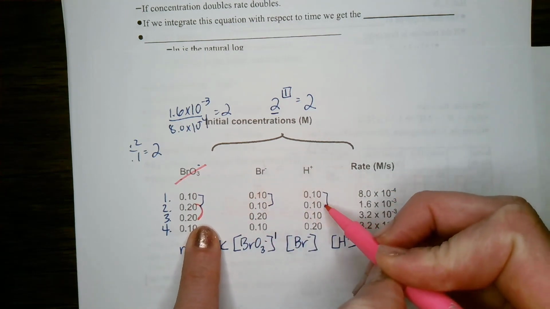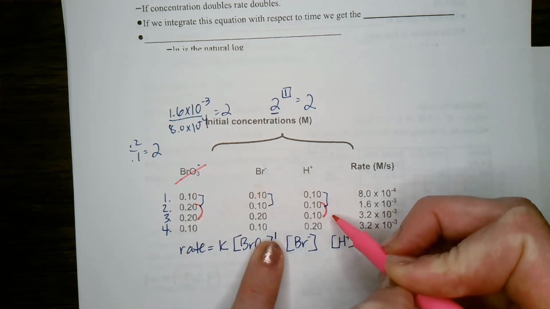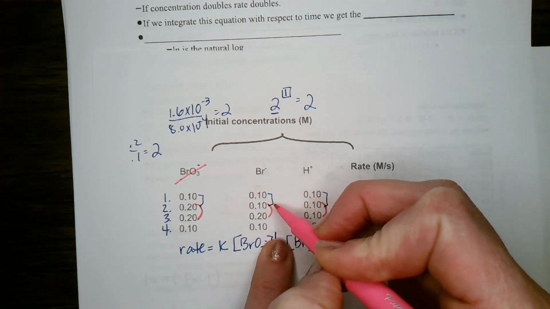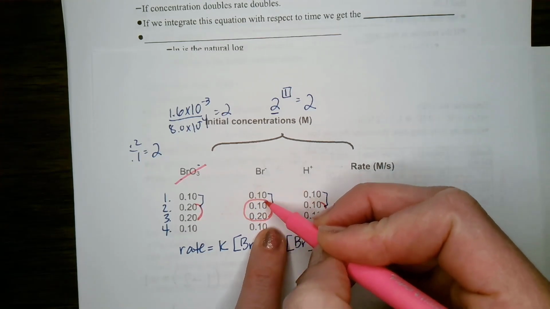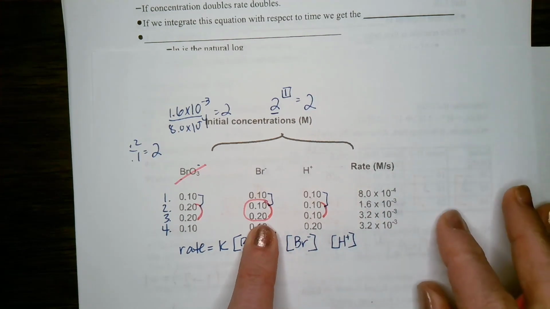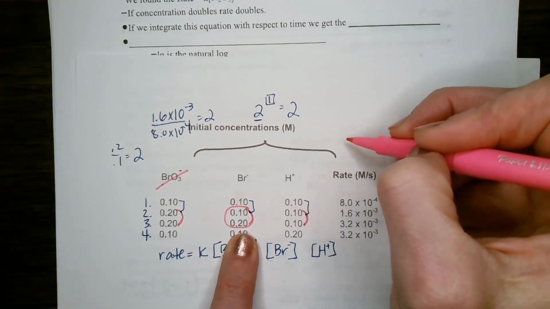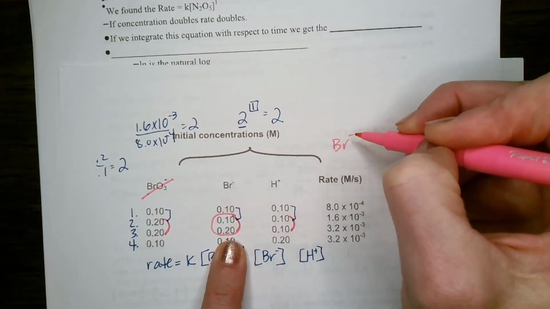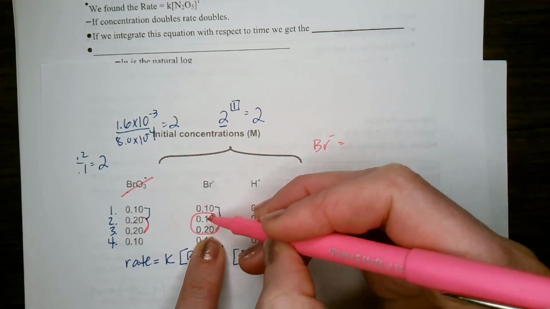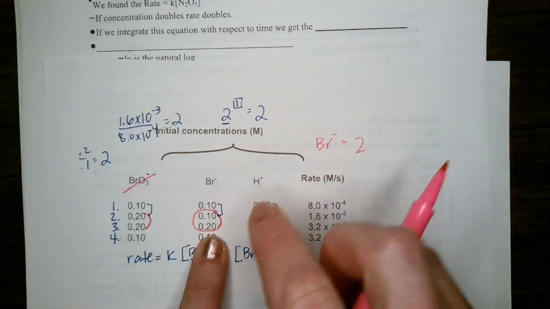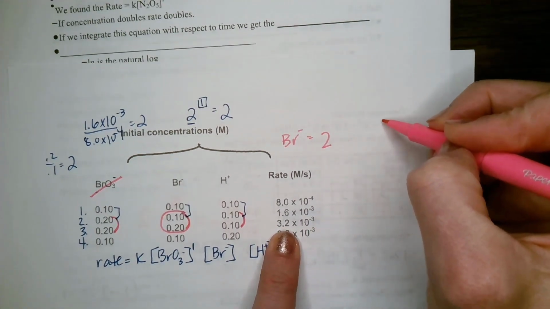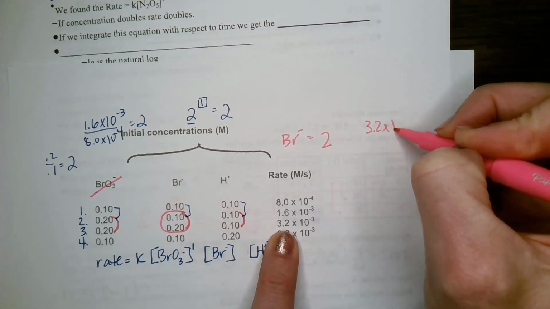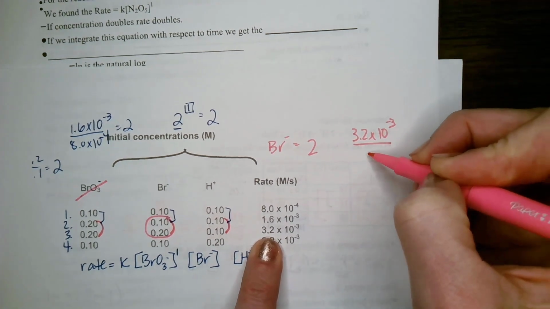Okay, well, how about this one? Going from 2 to 3, BrO3 stays the same, and H plus stays the same, but we can see that Br minus is doubling, going from 0.1 to 0.2. So let's show our Br minus problems over here. 0.1 to 0.2, that's us doubling the molarity. Let's see what happens with our rate.